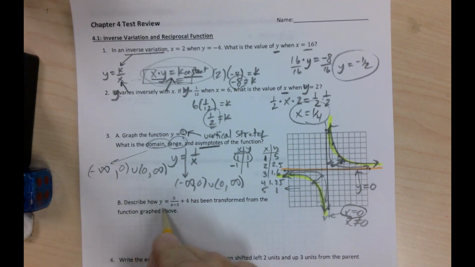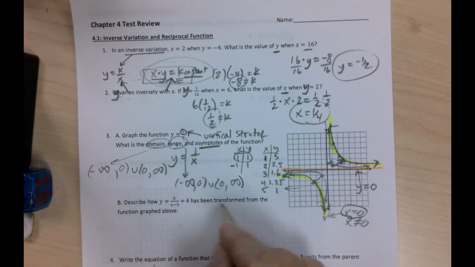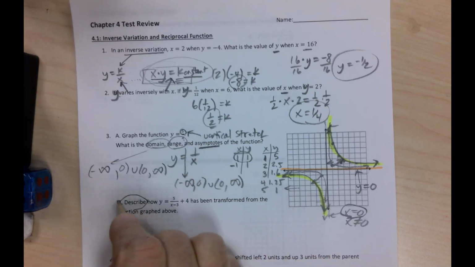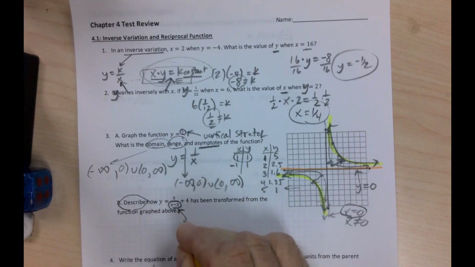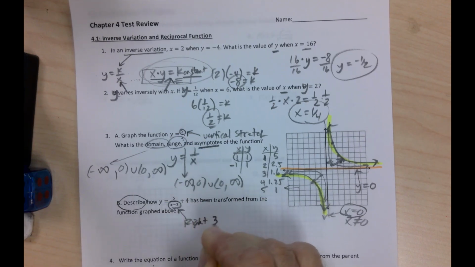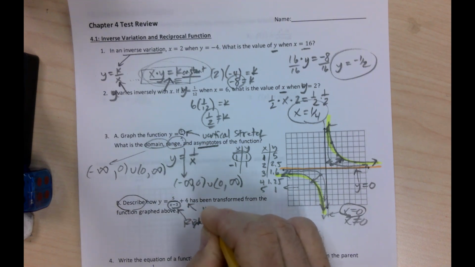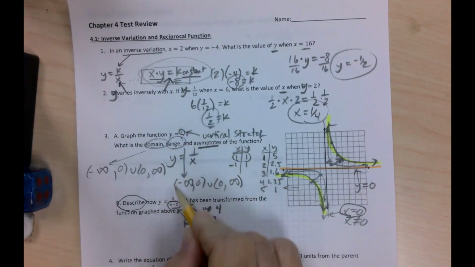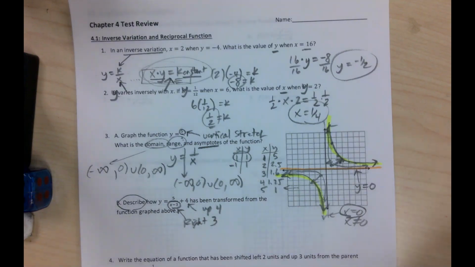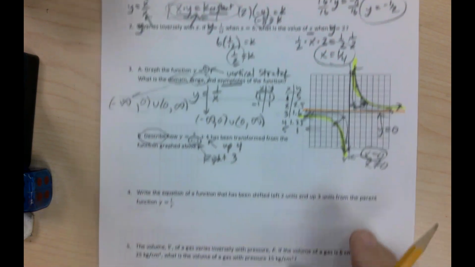Here we go. Describe how 1 over x has been transformed. It says describe. It doesn't say graph. So what does that do? Well, based on our rules, it moves it right 3. What does that do? Up 4. And because that's a 5 and that's a 5, there's no change in the vertical stretch. It doesn't move at all.